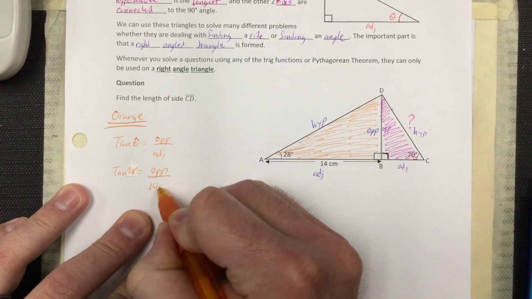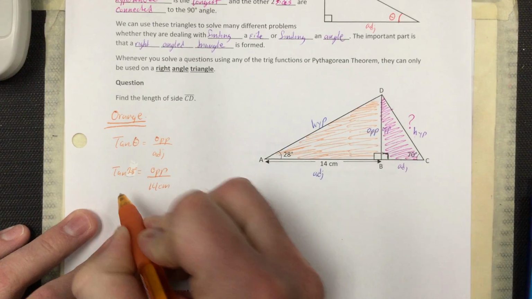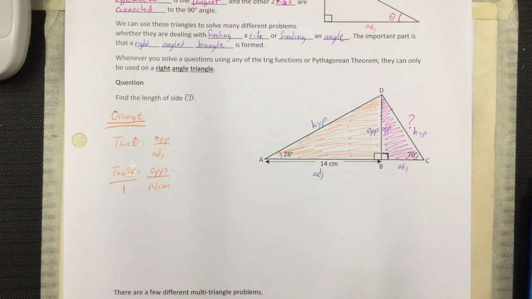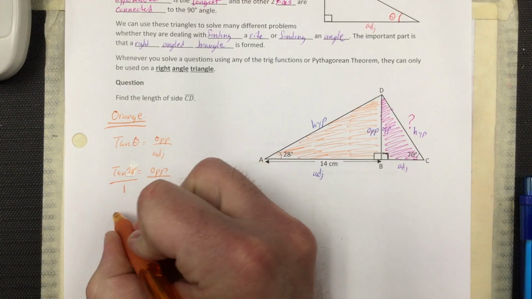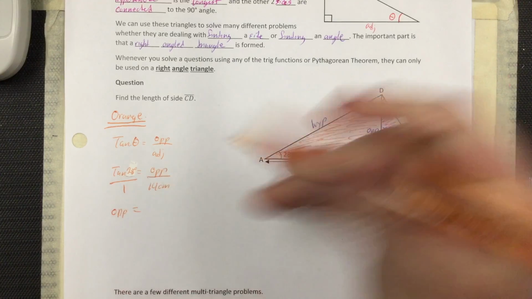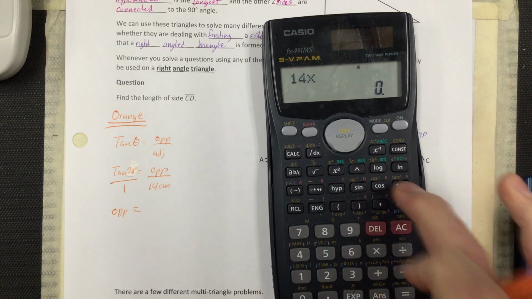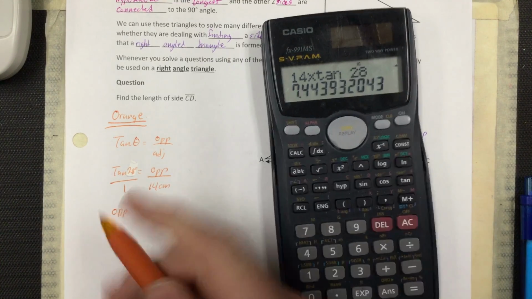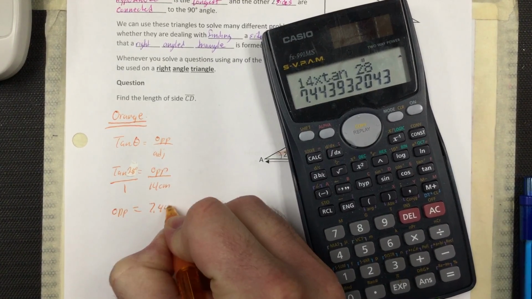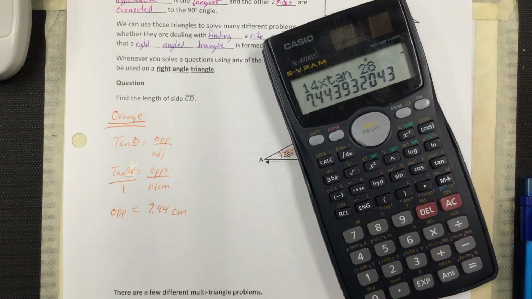Tan 28 equals opposite over 14 centimeters. Put that over 1. We're going to cross multiply and divide, and we're going to get the opposite side: 14 times tan of 28 divided by 1 is 7.44 centimeters.